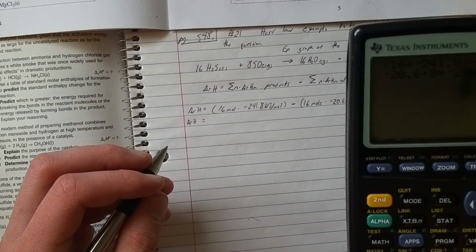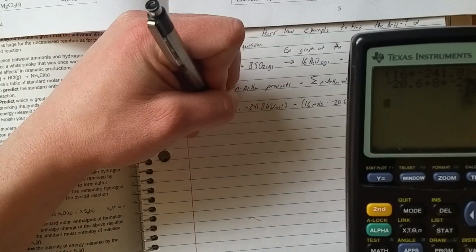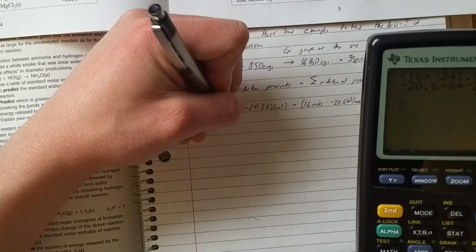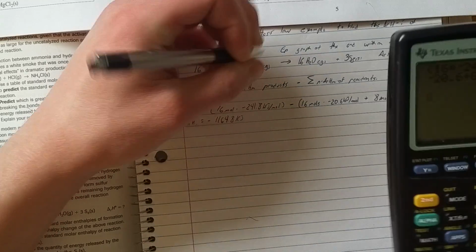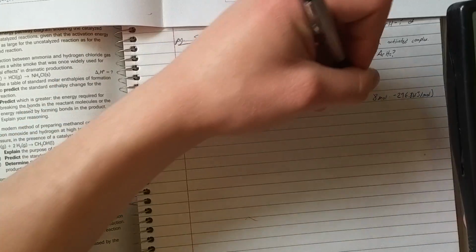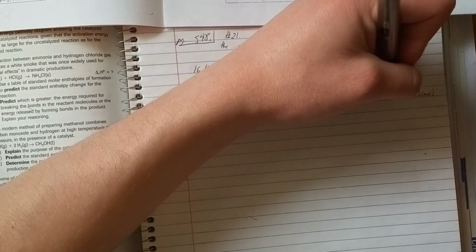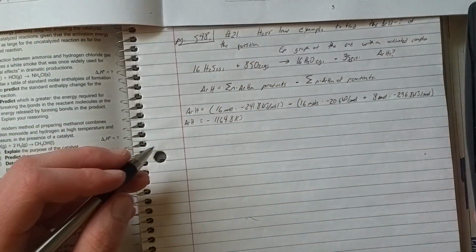And that all equals negative 1164.8 kilojoules. The moles will cancel, leaving us with kilojoules.